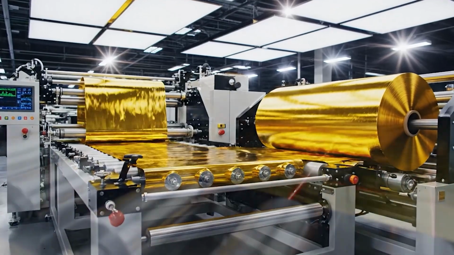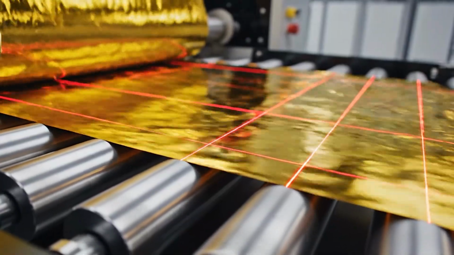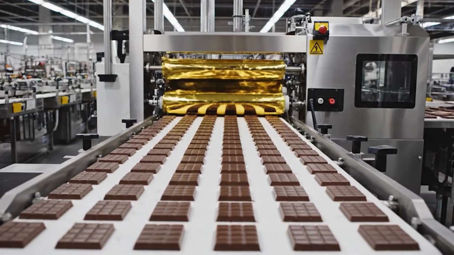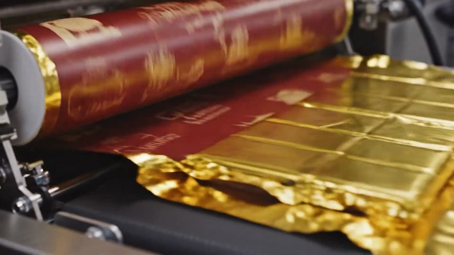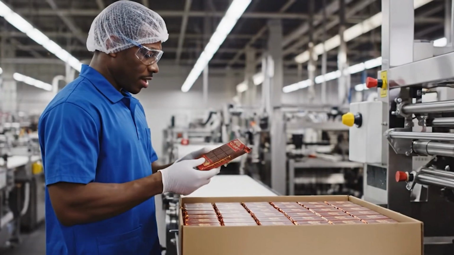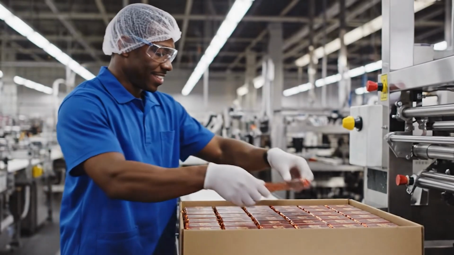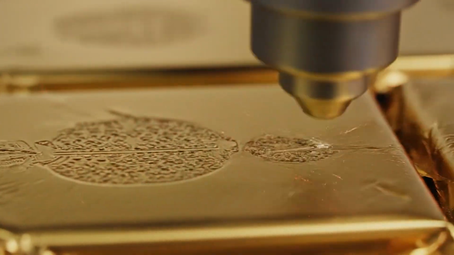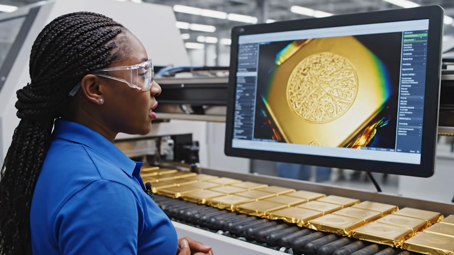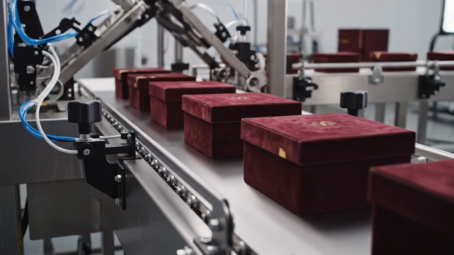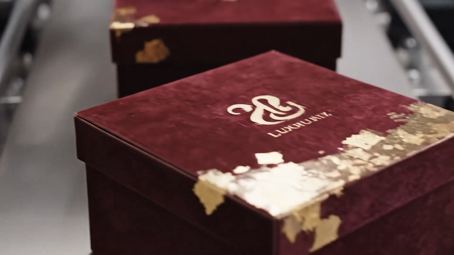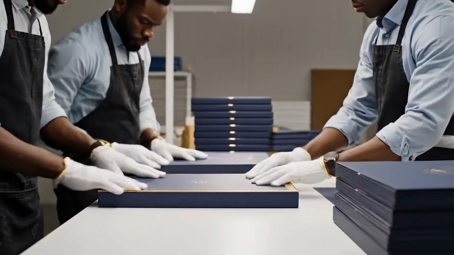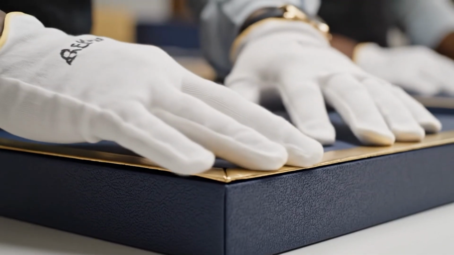Foil tension optimal. Continue the wrapping cycle. The wraps are clean. Approve this set for packing. Stamp verified. Security pattern is correct. Box alignment looks good. Keep the full pressure steady. Limited edition batch approved.